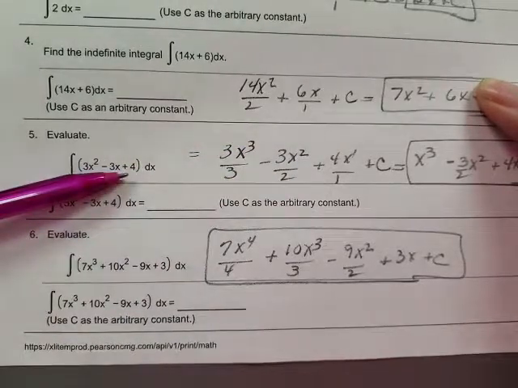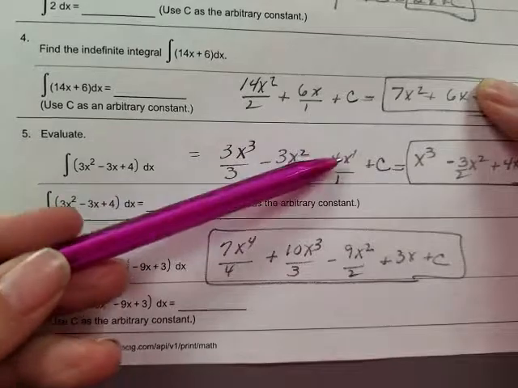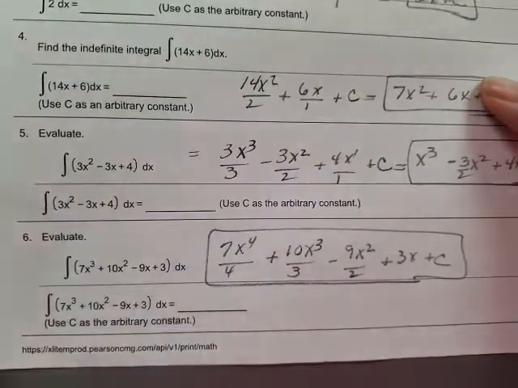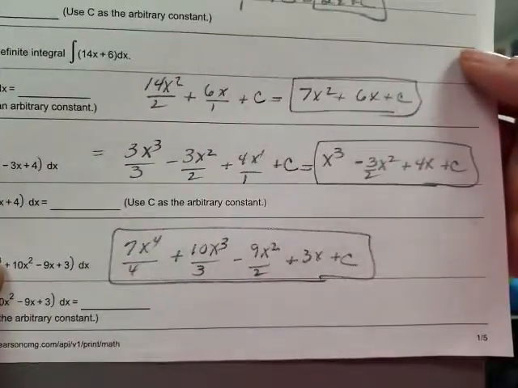This is just plus 4, x to the 0, really. So that's x to the 1 and divide by the 1. And then we simplify our answer to that.